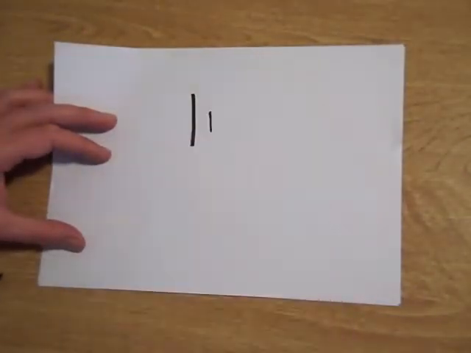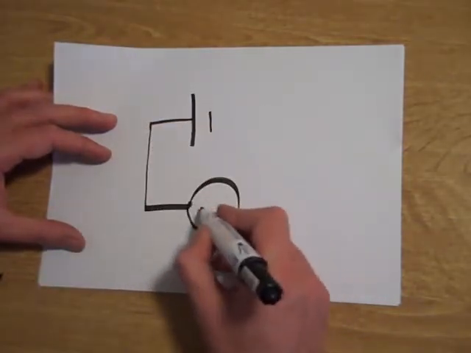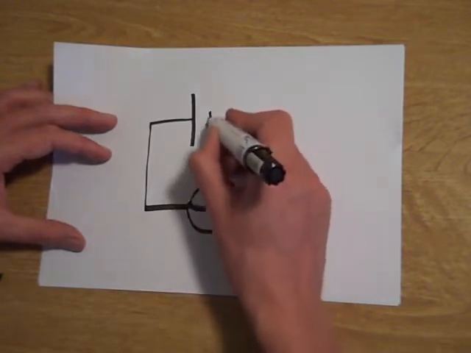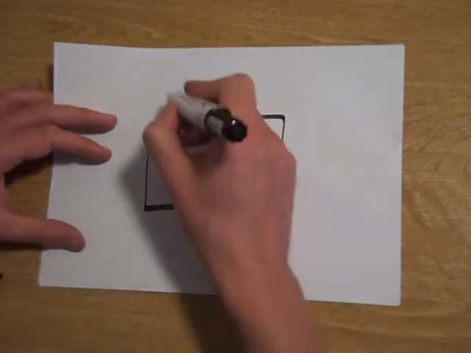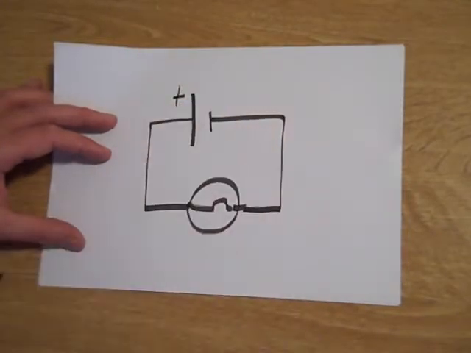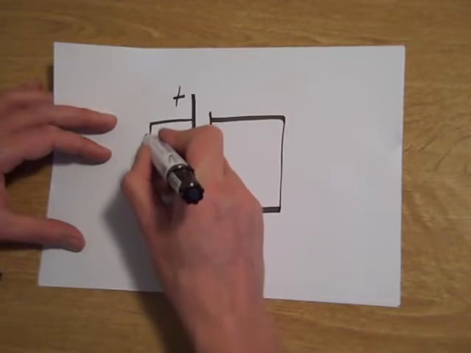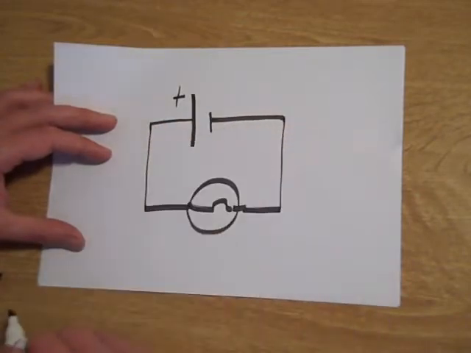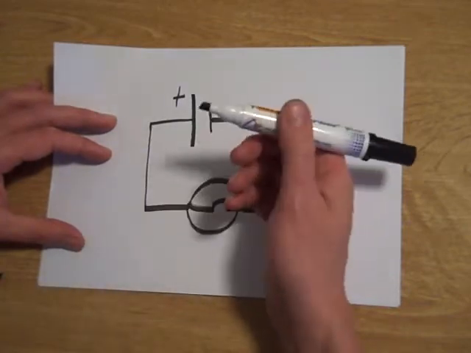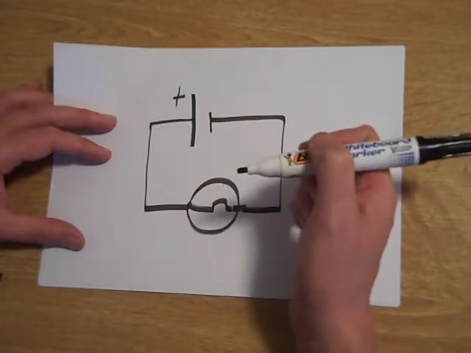Where the energy comes from in a circuit is the battery. If we just imagine that being wired in to a component like a bulb. There we go. This is the positive side of the battery, so we imagine current coming out of this side of the battery. It flows round the circuit, through the bulb and back into the battery. The battery isn't making electricity, it's just causing it to flow around the circuit.